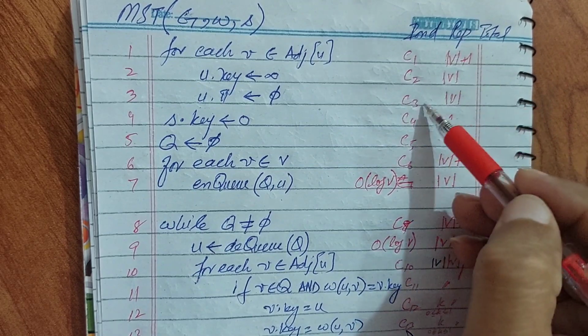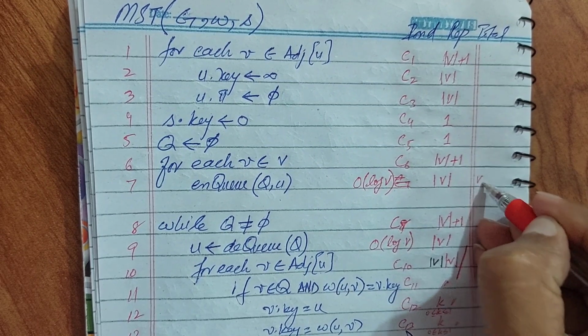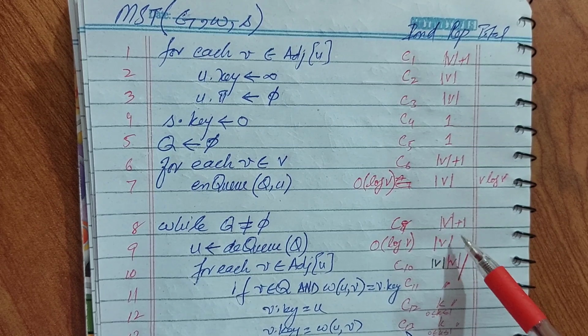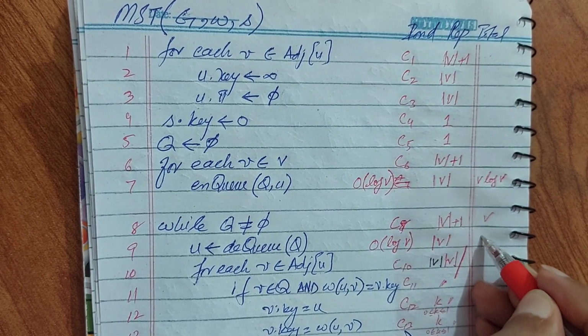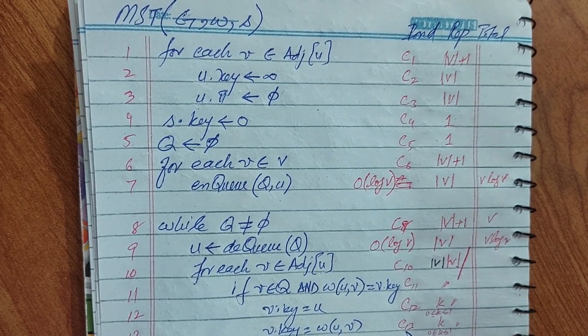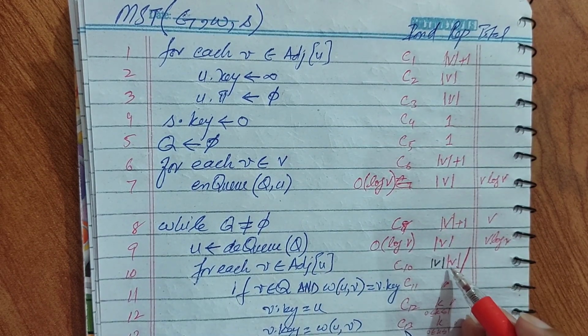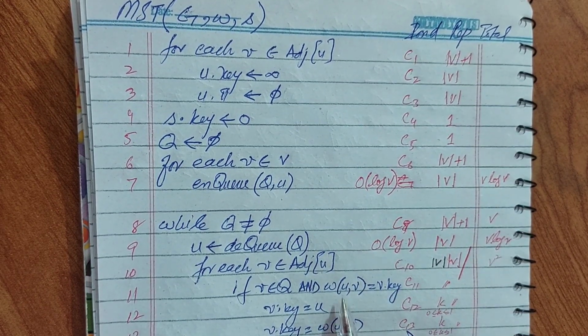So we will be multiplying all these with a constant individually, so it will become v log of v, and then this will become v, and this will become v log of v, and this will become all the adjacents. So it is v square if we are using matrix representation, and so on.